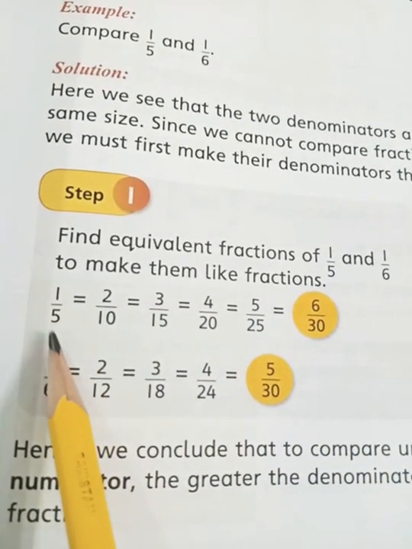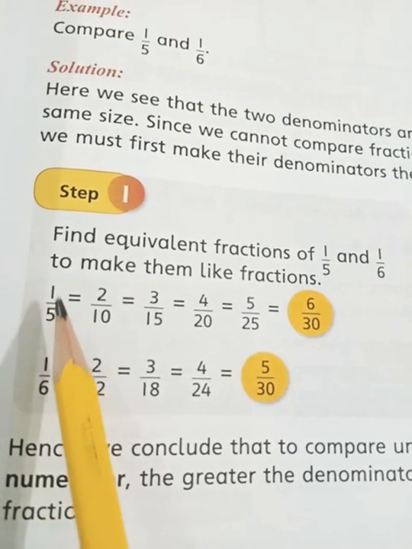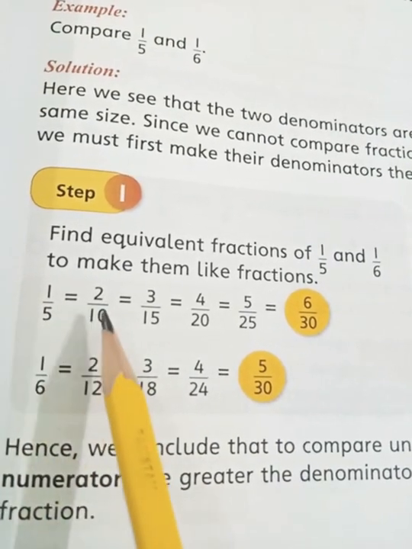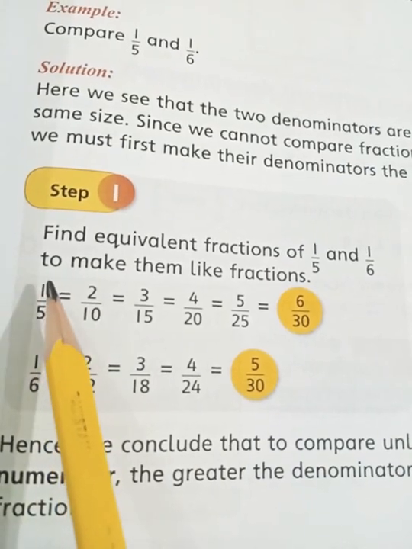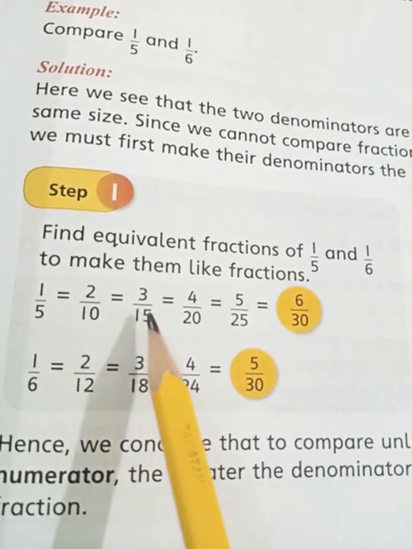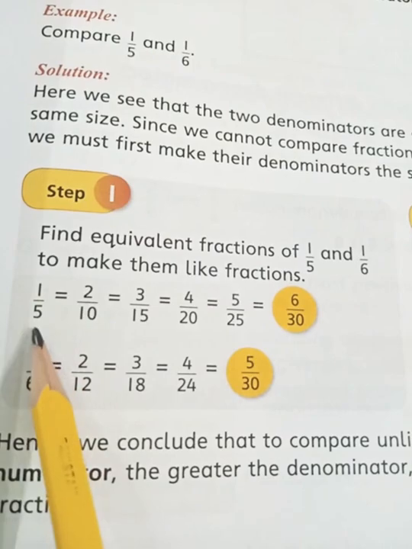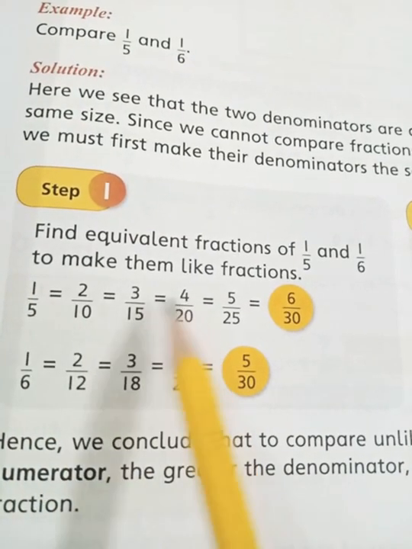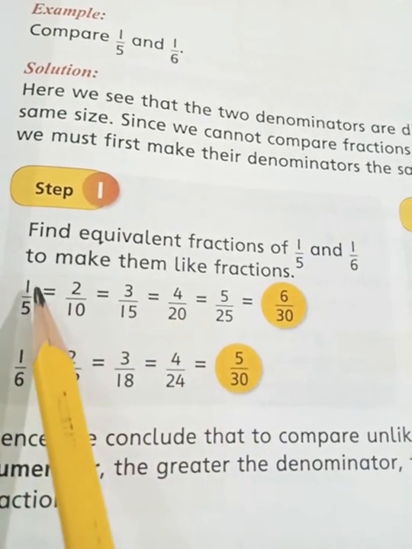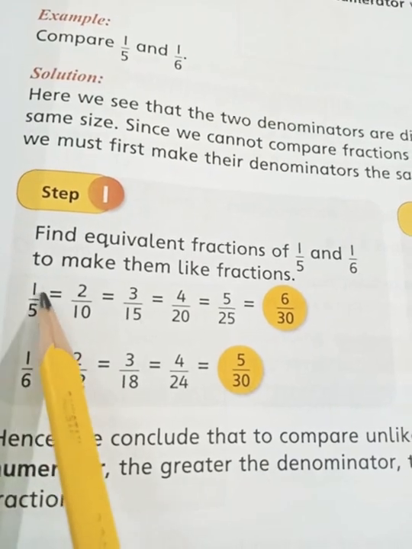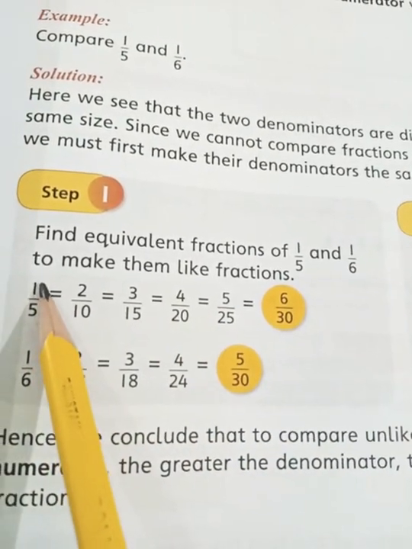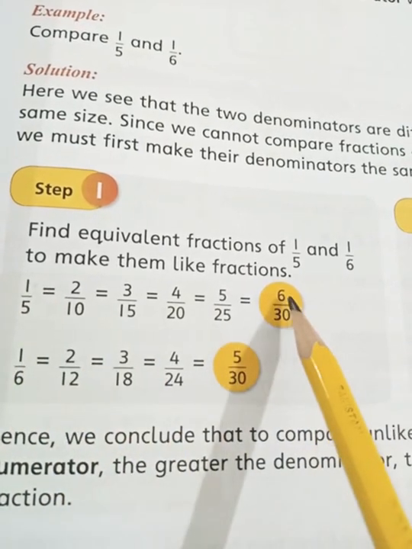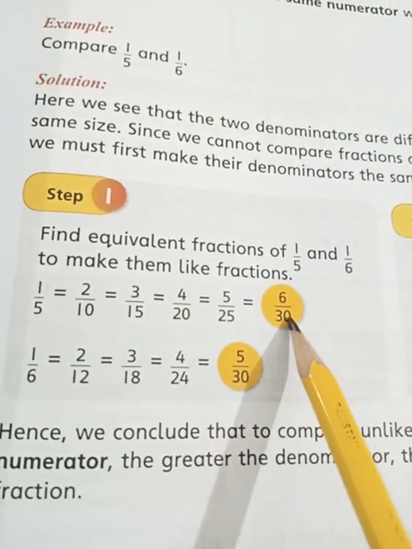So 1 upon 5, we will multiply 1 and 5 by 2. 1 2s is 2 and 5 2s are 10. Now we multiply 1 upon 5 by 3. 1 3s is 3, 5 3s are 15. Now multiply 1 upon 5 by 4. 1 4s are 4, 5 4s are 20. Multiply 1 upon 5 by 5. 1 5s are 5, 5 5s are 25. Now multiply 1 upon 5 by 6. 1 6s are 6 and 5 6s are 30.